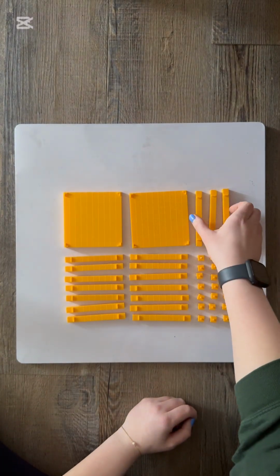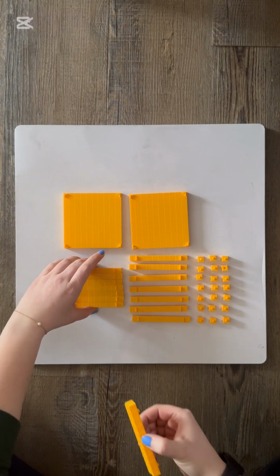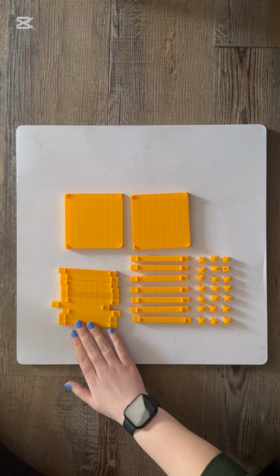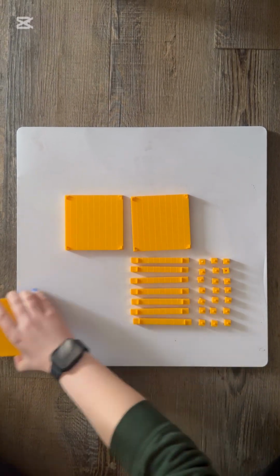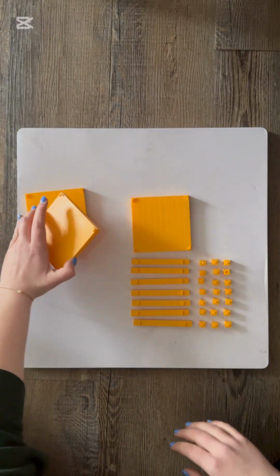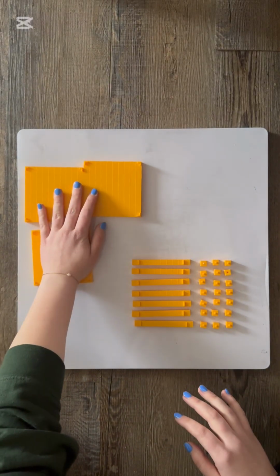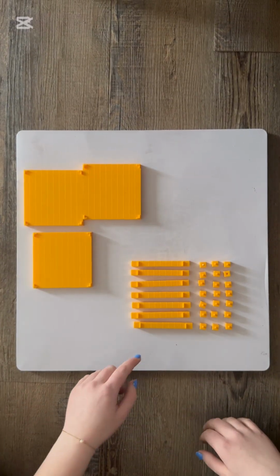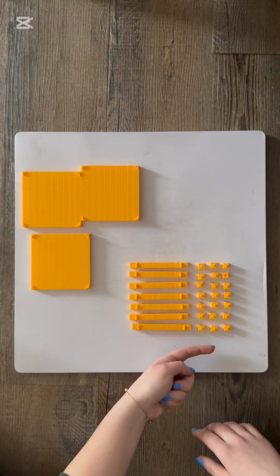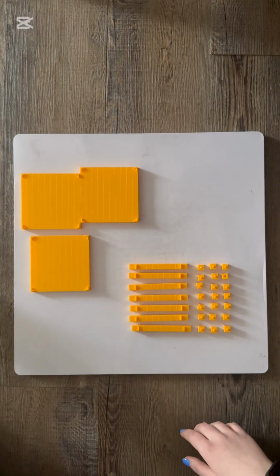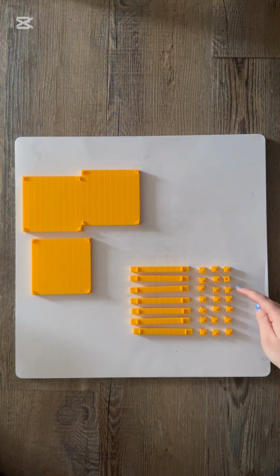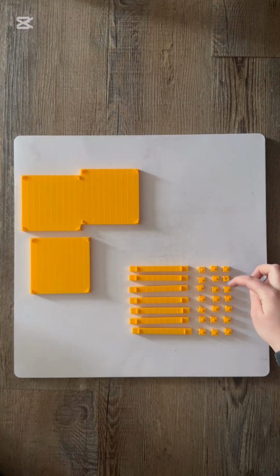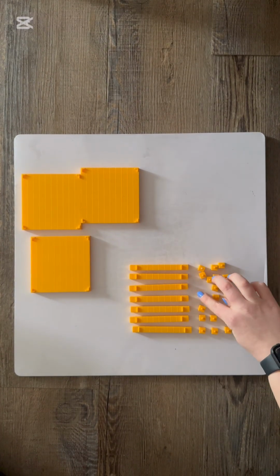So if I take this group of 3 rods and this group of 7 rods, that is equivalent to 1 flat. So I'm going to trade it out for 1 flat, and I'm going to move these here, give me 3 flats. Now I have 7 rods and 21 units. So I know that I'll have 2 rods here. So I'm going to take this group of 3 times 3, which I know is 9, plus 1 more.